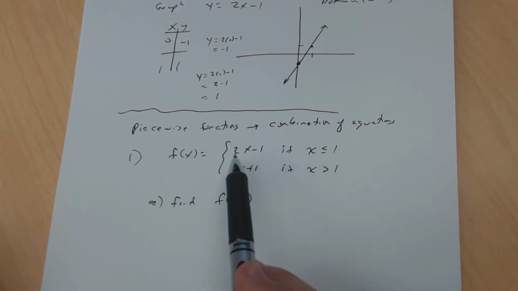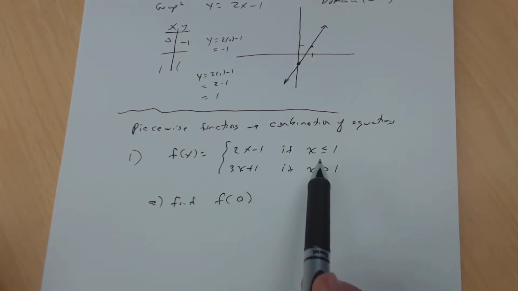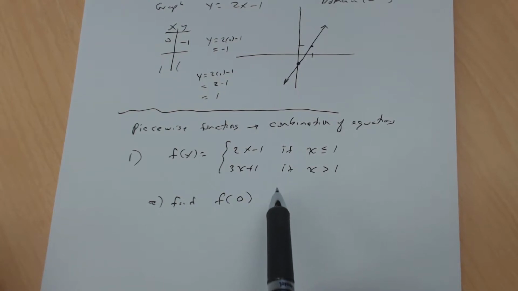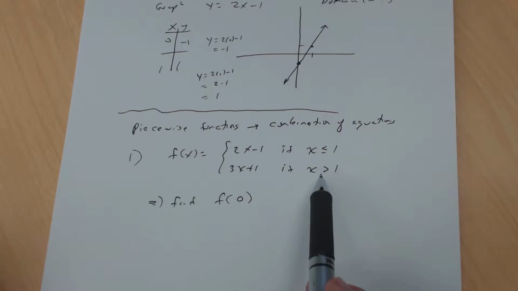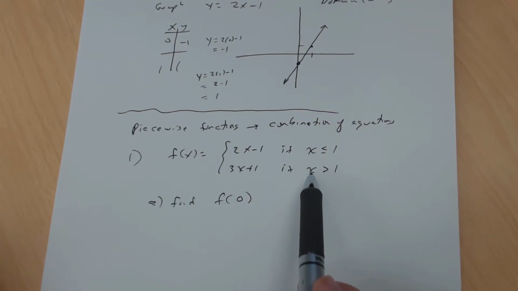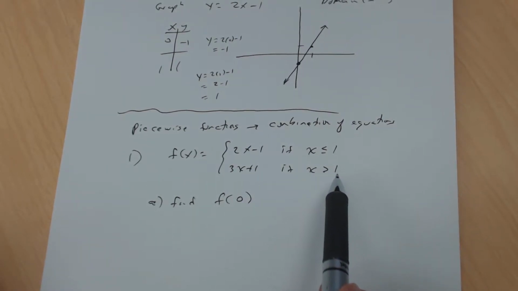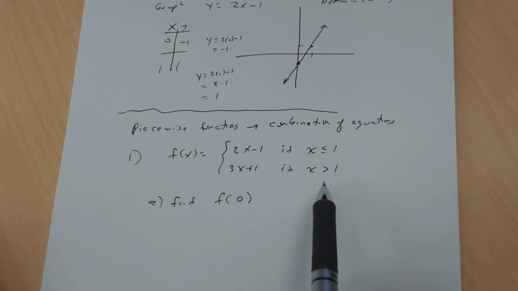So I've got to use either this one or this one, but I've got to use the one where x is equal to 0. So here's the question: is 0 bigger than 1? The answer is no.